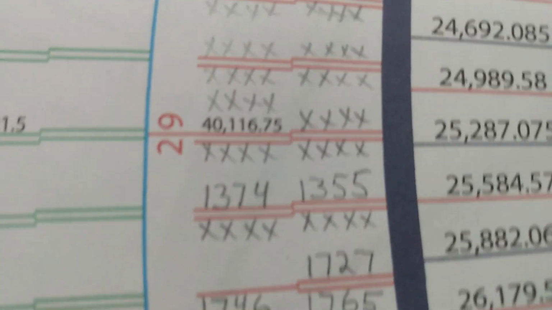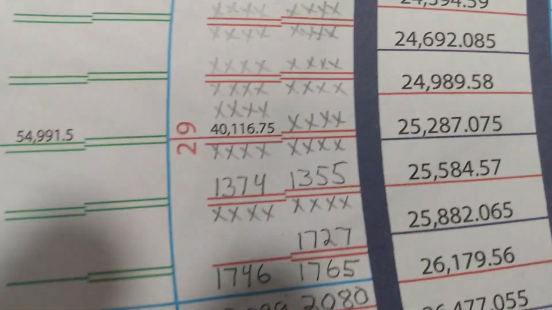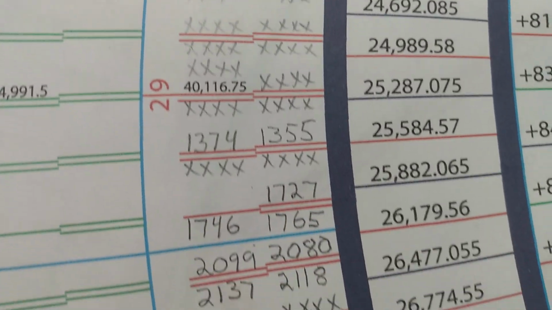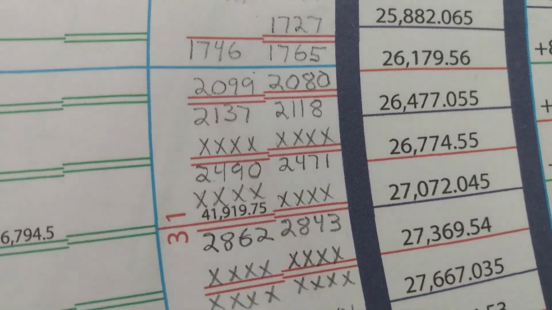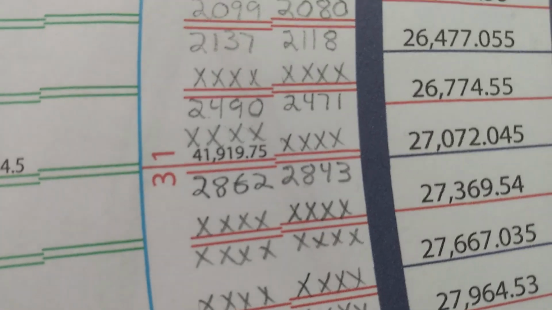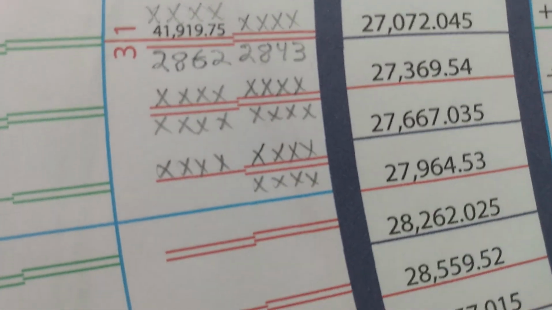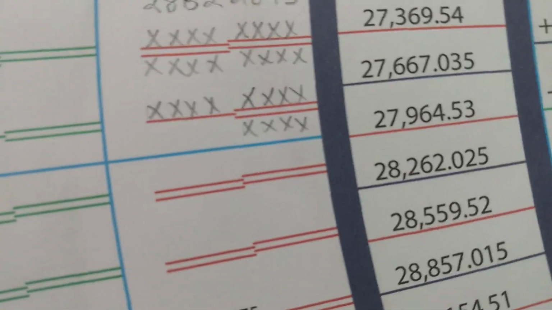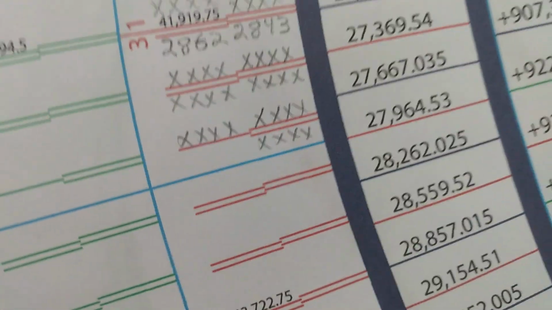Moving backwards. Time. Moving forwards. After 2863, gone. They do not exist past there.